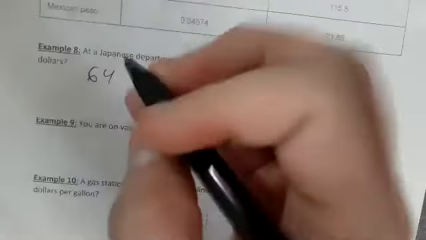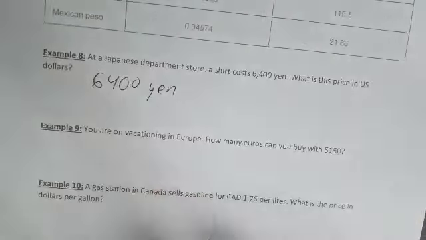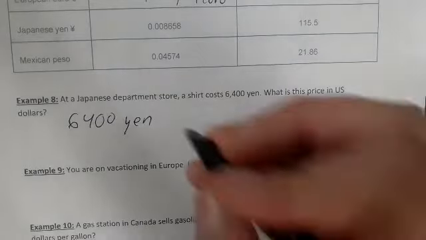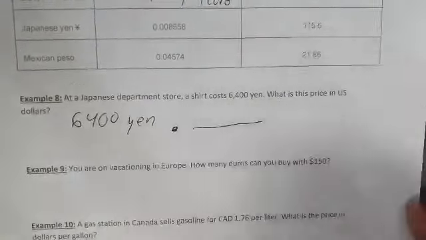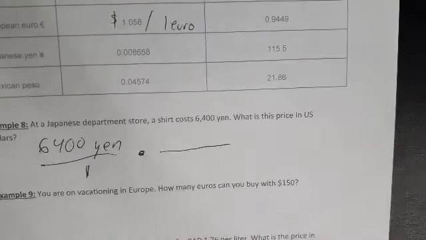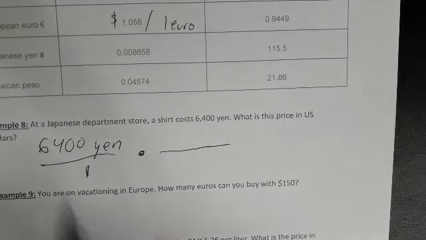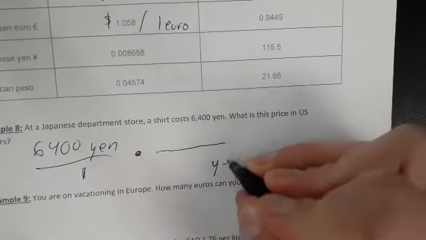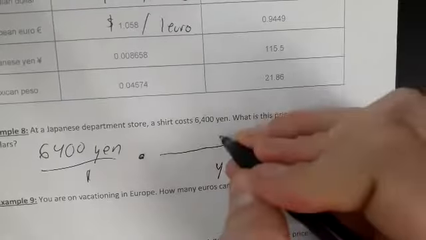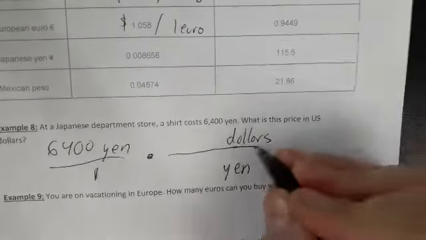So starting out with the first problem: you're at a Japanese department store, you see this shirt for 6,400 yen. You want to know how much that is in US dollars. We go from yen to dollars. This is 6,400, and you can always put a whole number over 1. We want to do something so the yen simplifies out. If the yen is on top, I have to put it on the bottom over here. So now I'm looking at my table.